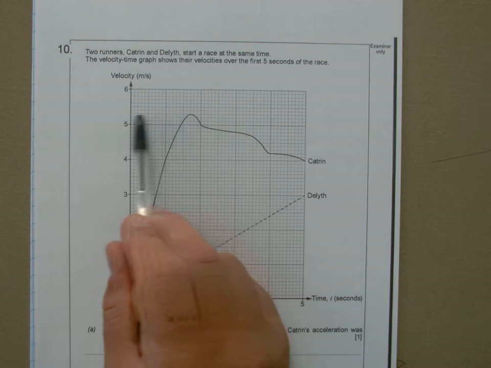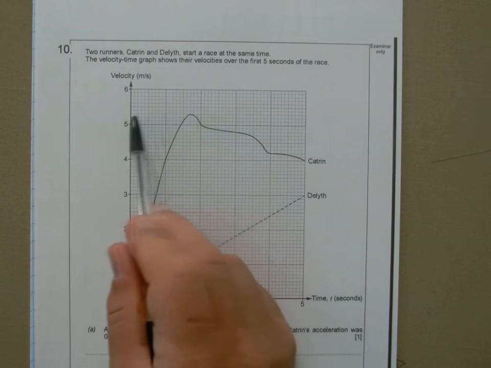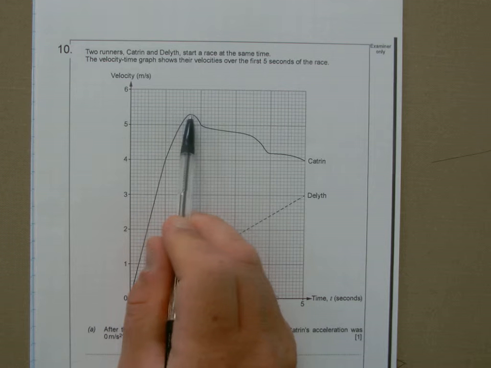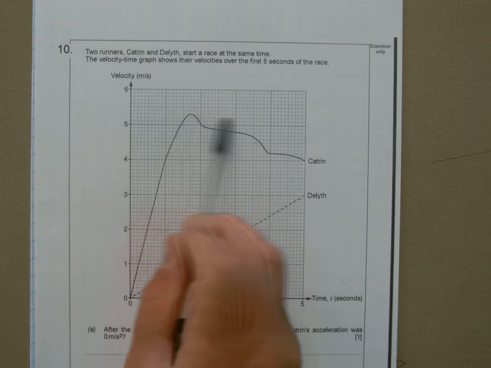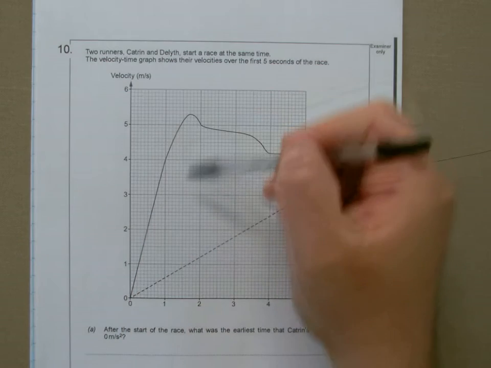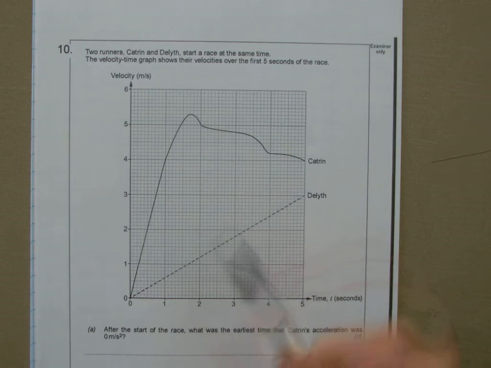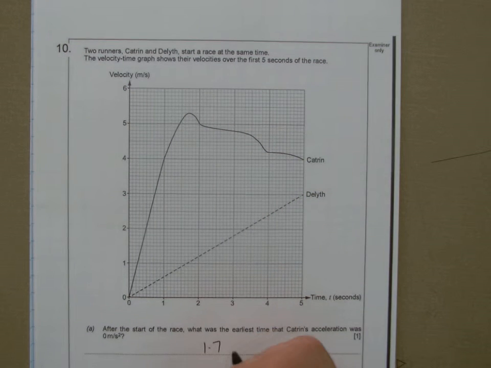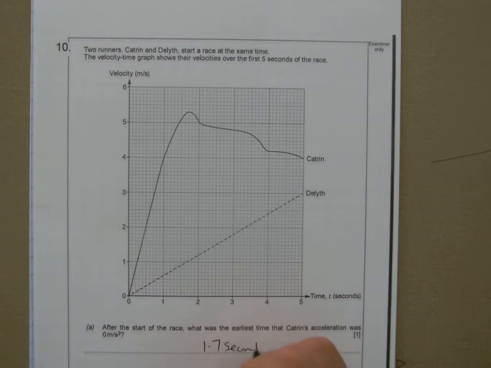If I was to draw a tangent there, it would be horizontal, wouldn't it? Touching the curve right at the very top, going across. So that's where the velocity stopped increasing, so that's where the acceleration is 0. At that time, that would be 1.7 seconds. So that's what we're going to write here.